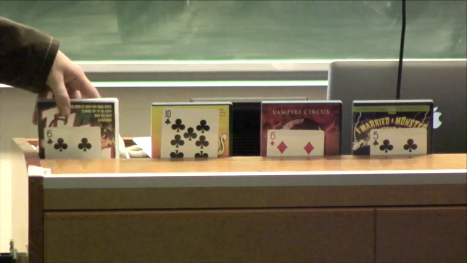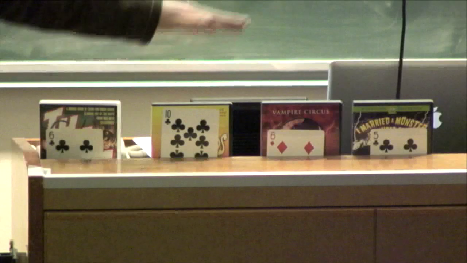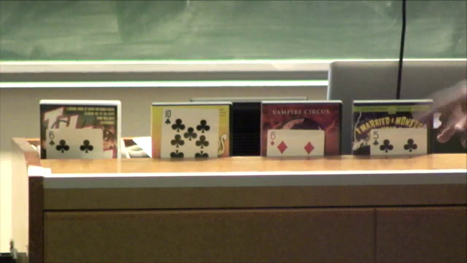The black 6 is here. You might not be able to see it all the way from over there, but there's a black 6, then there's a black 10, then there's a red 6, then there's a black 5. Now, I'm going to sort these. I'm sorting them by the key. I've got a key collision. 2 of them have 6.